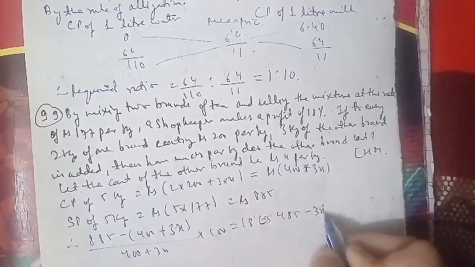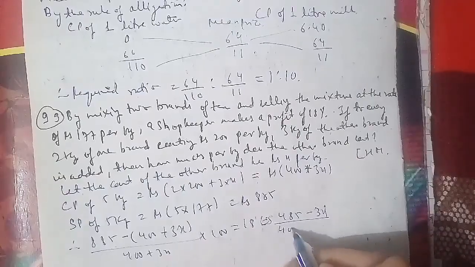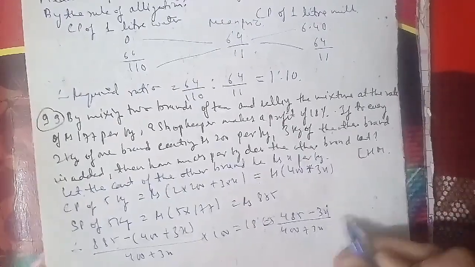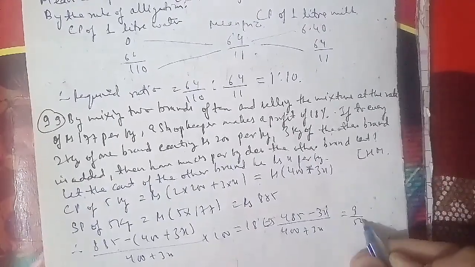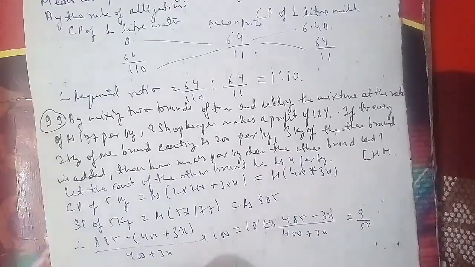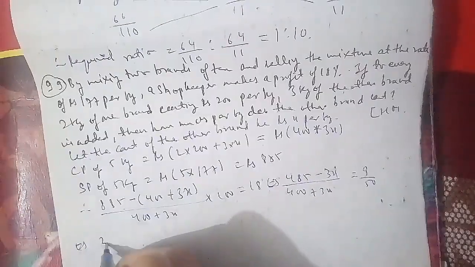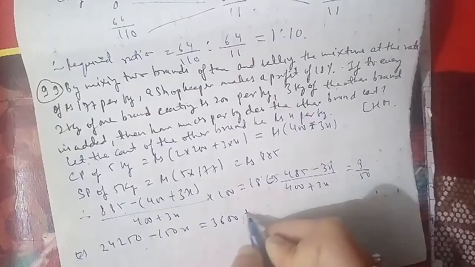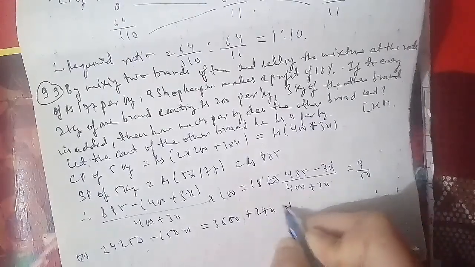So the cost of the other brand equals rupees 116.66.